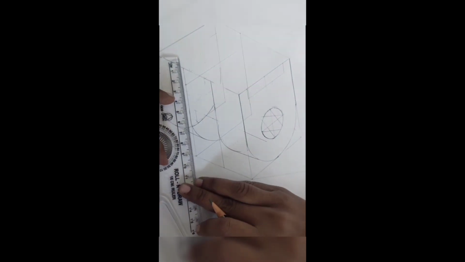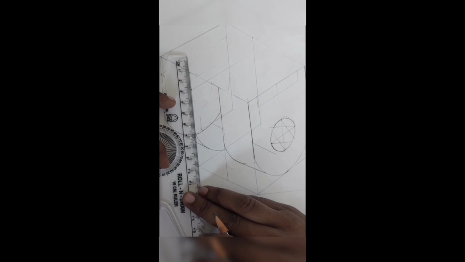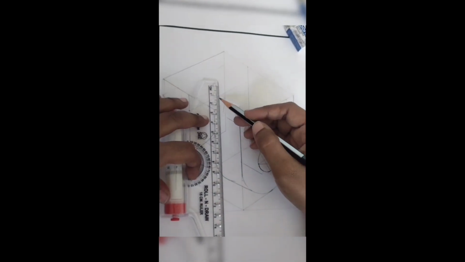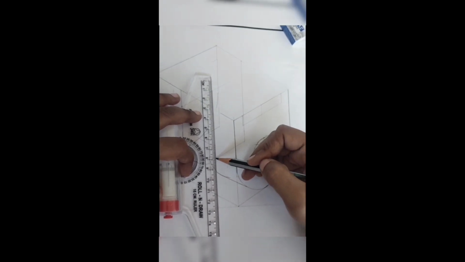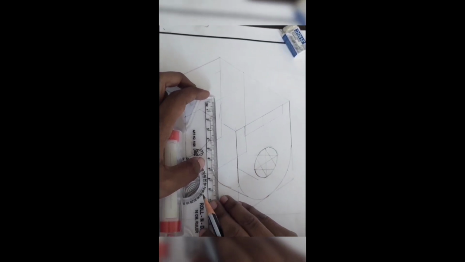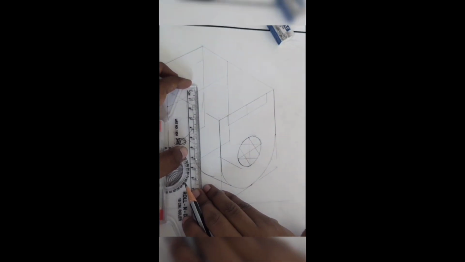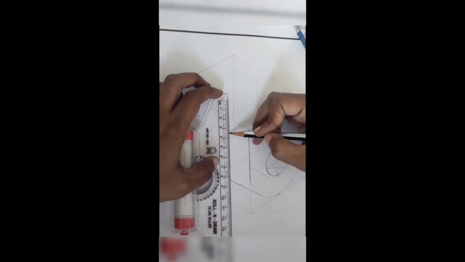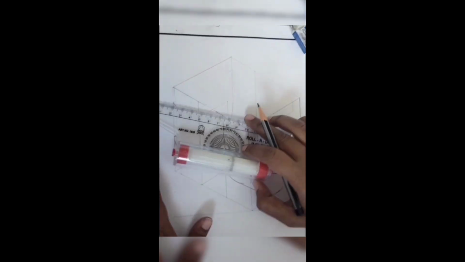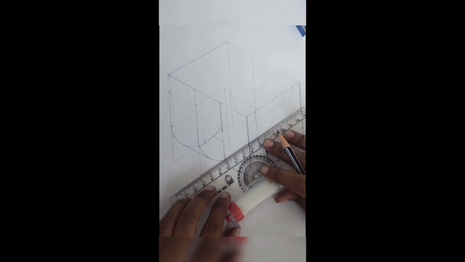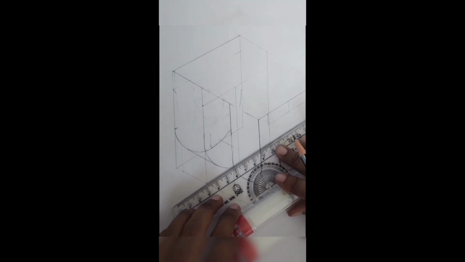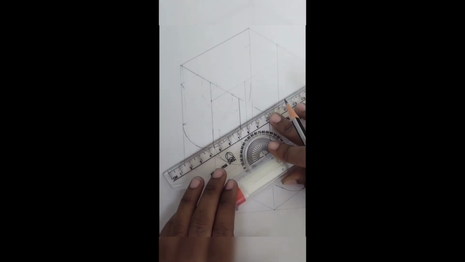Taking the midpoint, and making a line through the midpoint like this. The midpoint is 3.5 as the line is 7. Remember that. After that we will draw a parallel line, so we will get the midpoint of the rhombus.